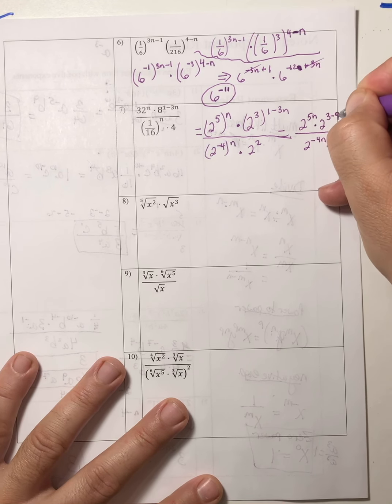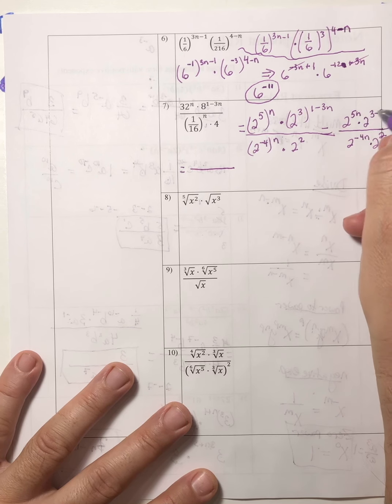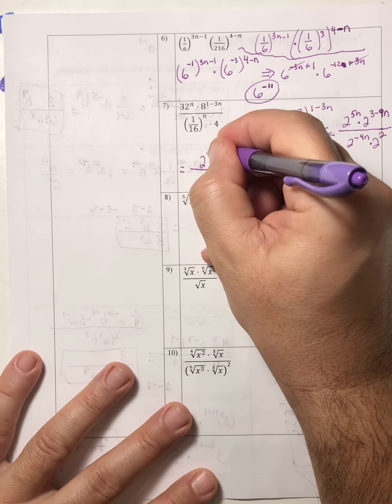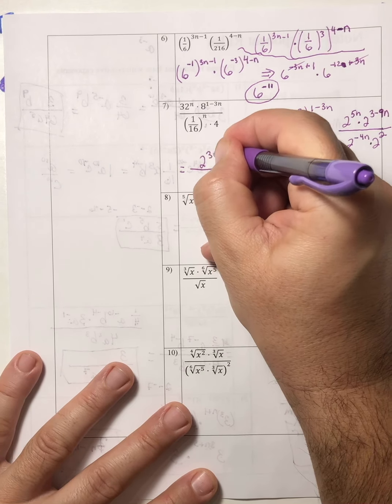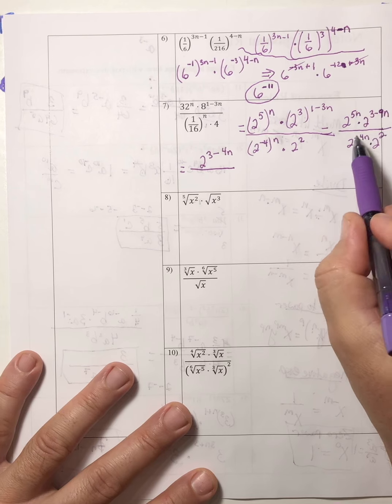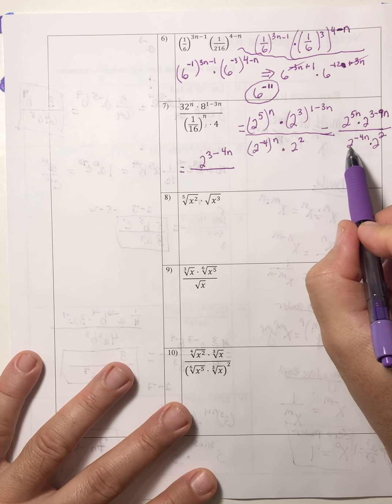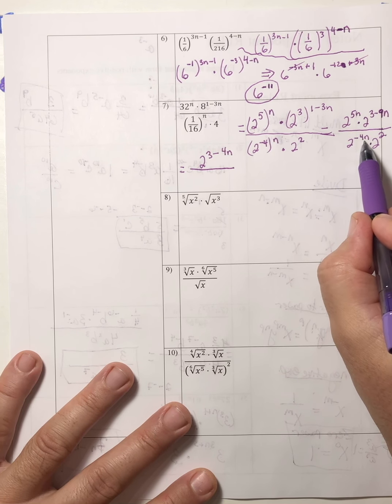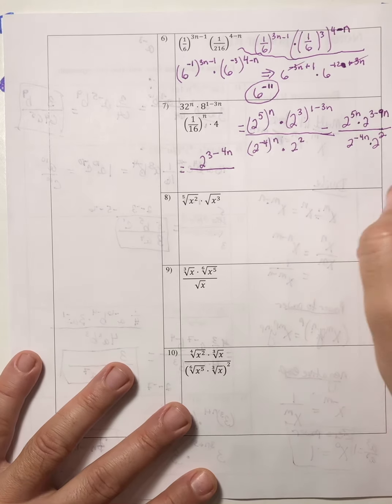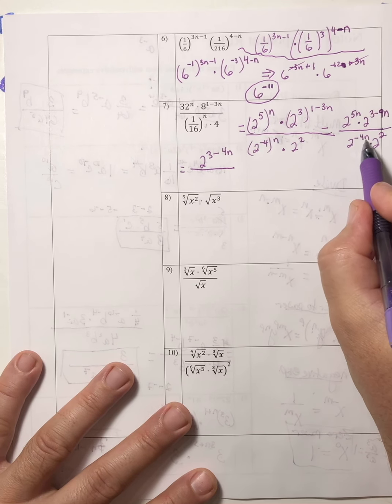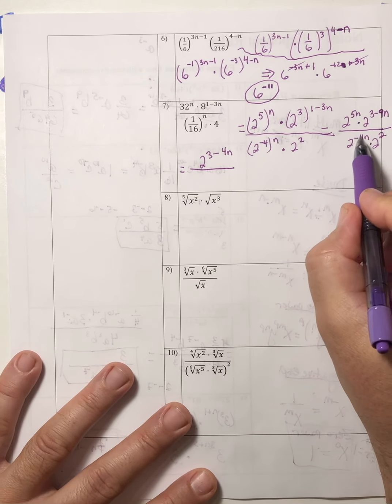So the top is, right, we have to add, so I'm collecting likes, so it looks like I have 2 to the 3 minus 4n, adding 5n and the negative 9n. And then down below, I have 2 to the negative 4n plus 2. Well, actually, I'm going to write it the same way. I'll put the negative in the back. So I'll write it as 2 to the 2 minus 4n.